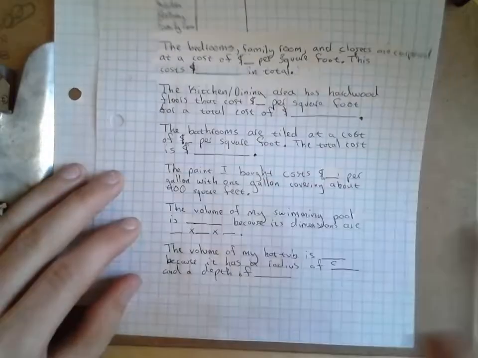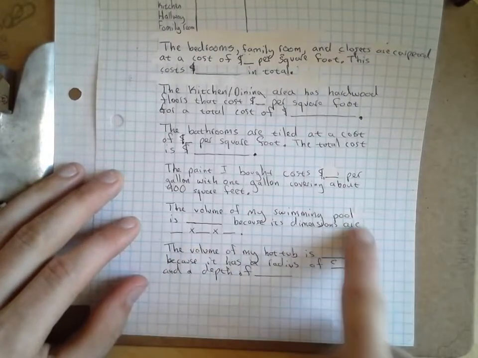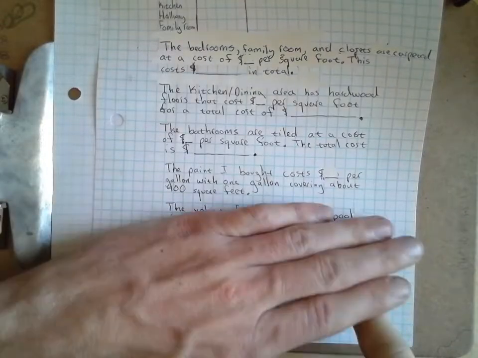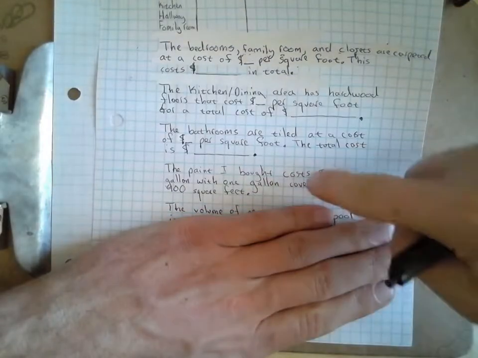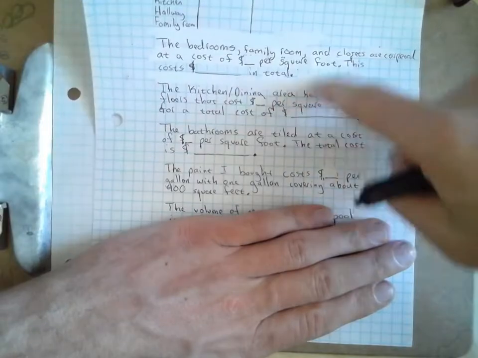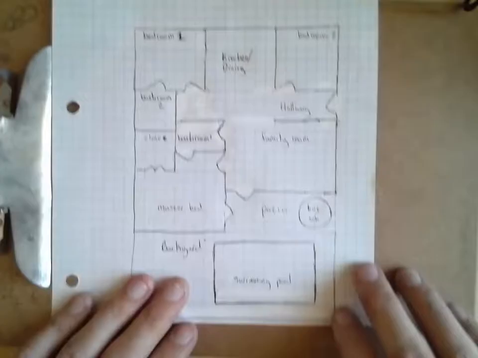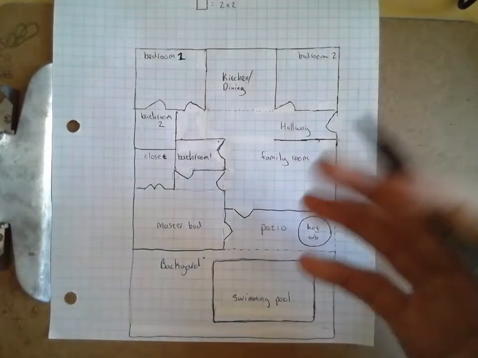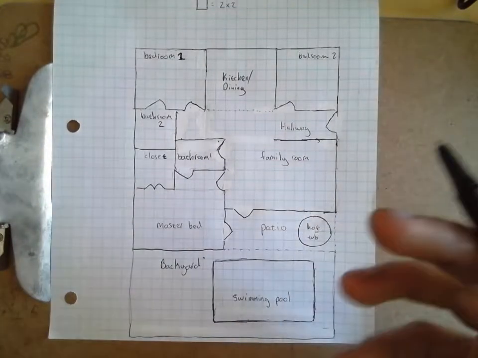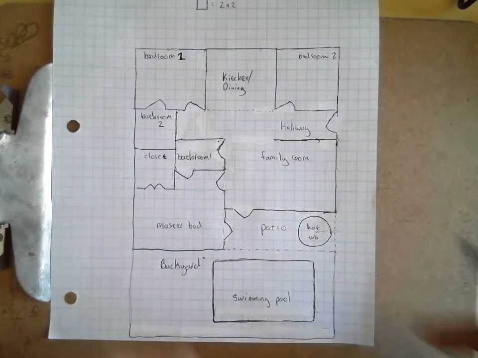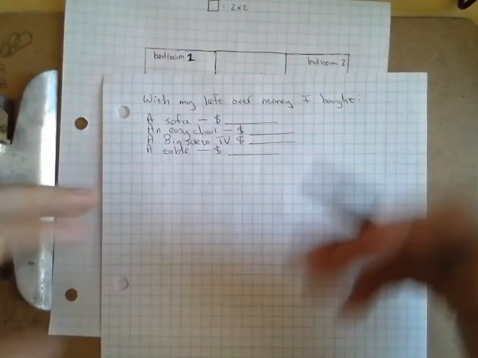And then the last step is you take whatever remaining money you have. Like I said, this part won't cost you money. The volume of the hot tub and the swimming pool won't cost you money. The paint will, and the flooring will cost you money, and that should cost a fair chunk of change depending on how much you spend. But anyhow, take whatever's left, subtract that from $10,000 and take whatever's left and come up with a finance sheet.